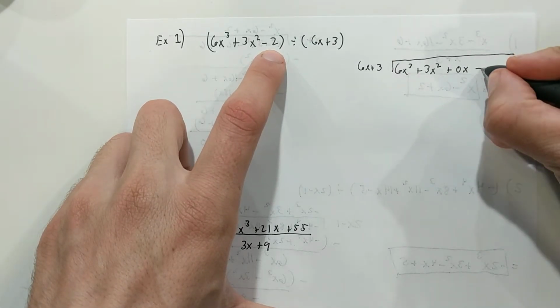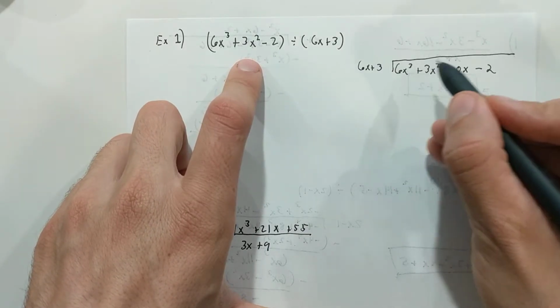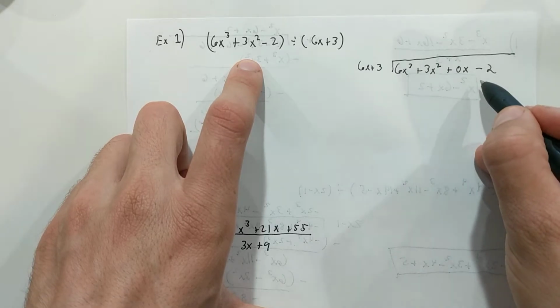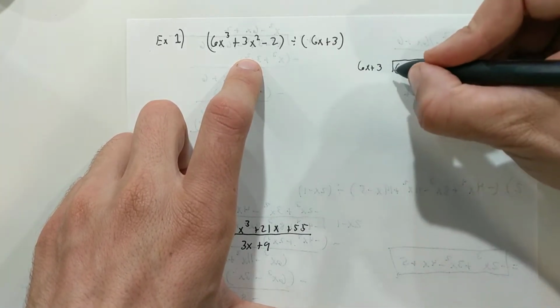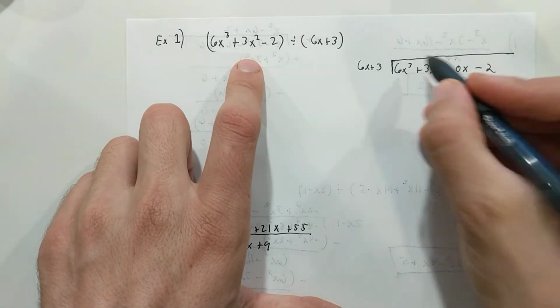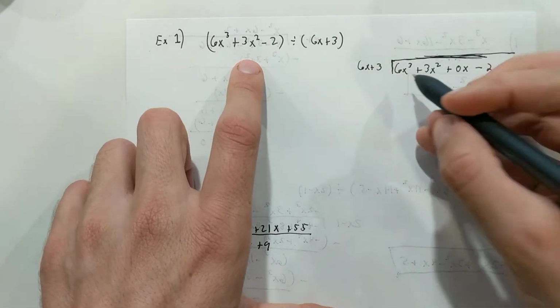0x minus 2. So now I have, to the power of 3, to the power of 2, to the power of 1, to the power of 0. So I have all of them counting down. Once I have this in place, it just helps with the organization, and just kind of keeps everything in check. So anyway, okay, so let's go through this.